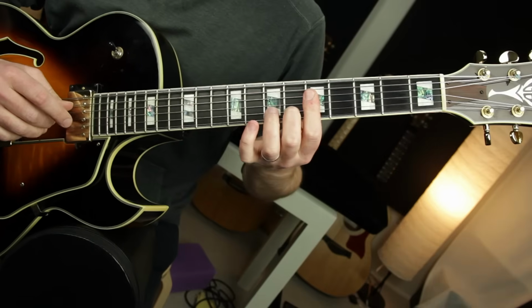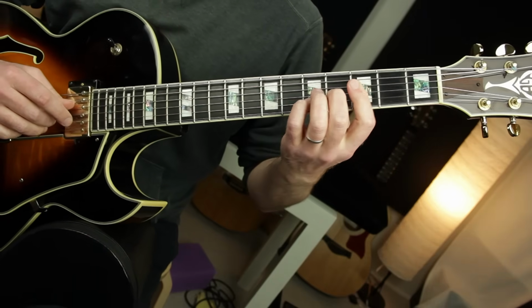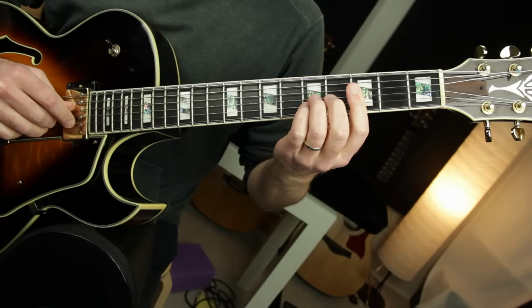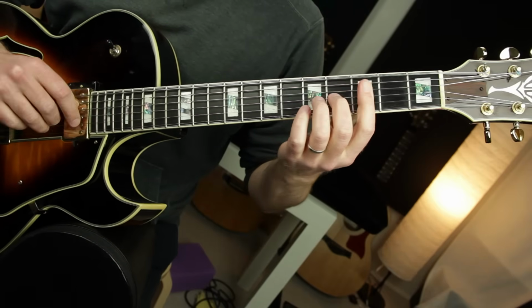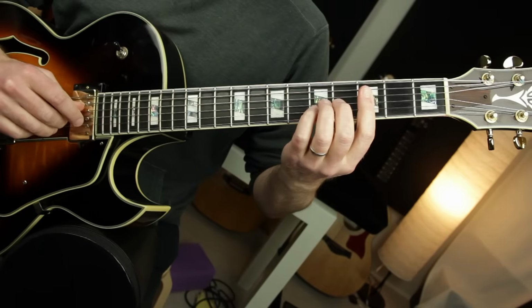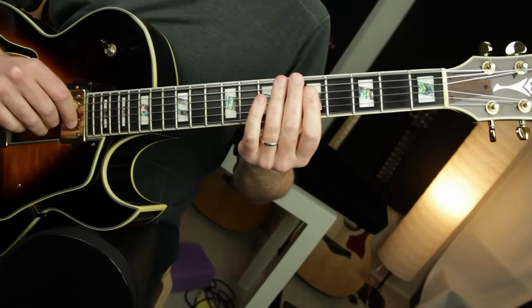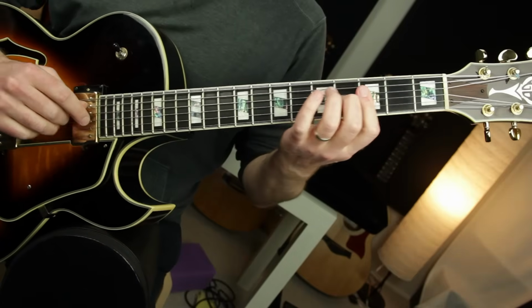So 1, 2, 3, 4, 5, 6. And I like how it lands back at the beginning, and it really sounds like an arrival point after this quartal harmony there. Okay, here's that whole thing, so you hear it, and this is what I've done in the backing track as well for you.